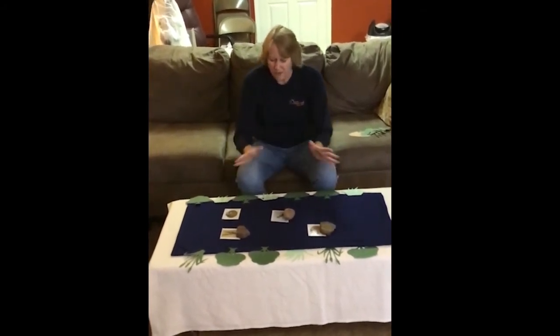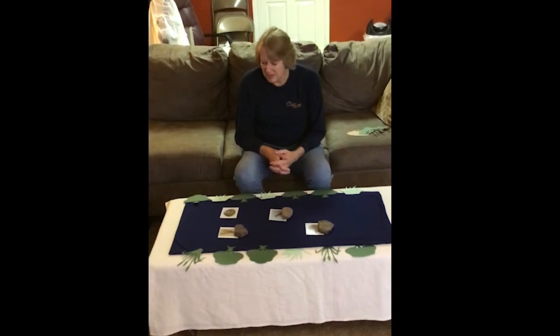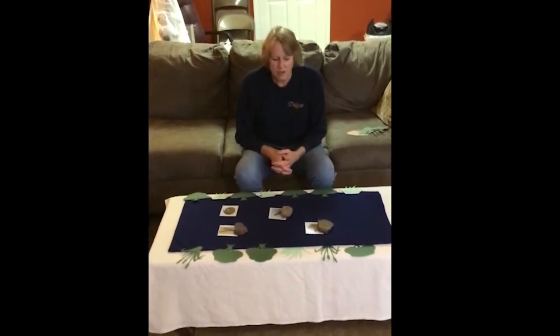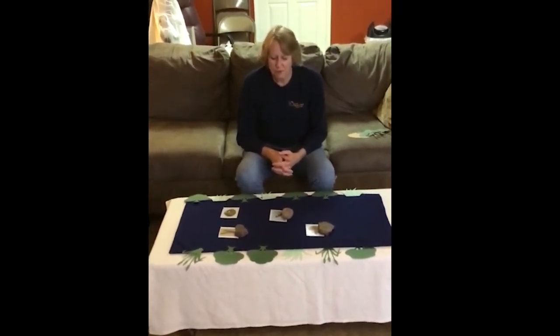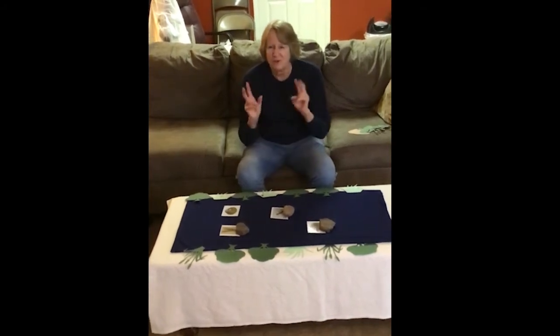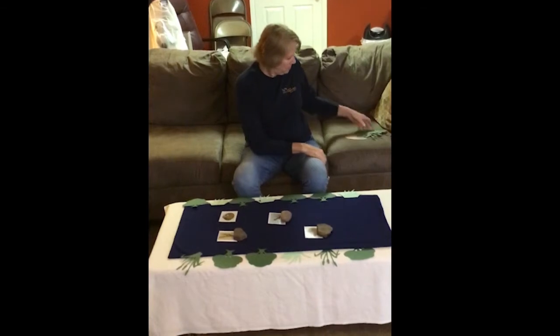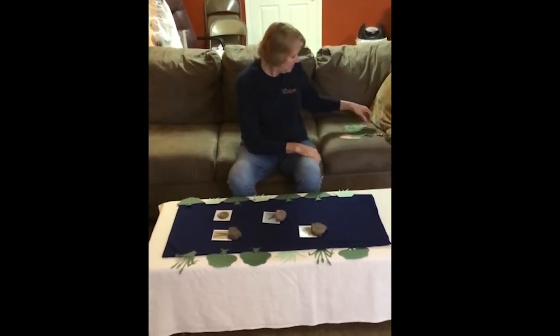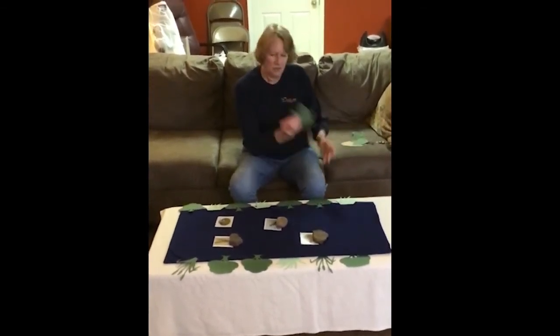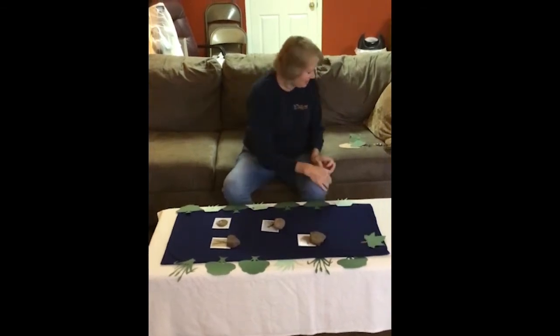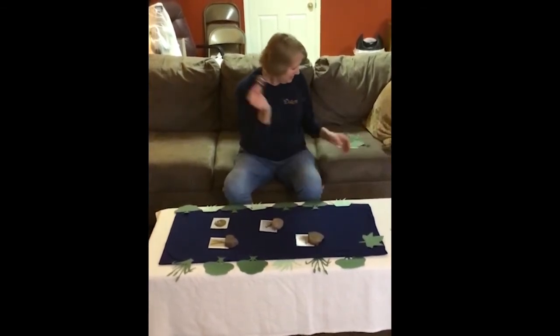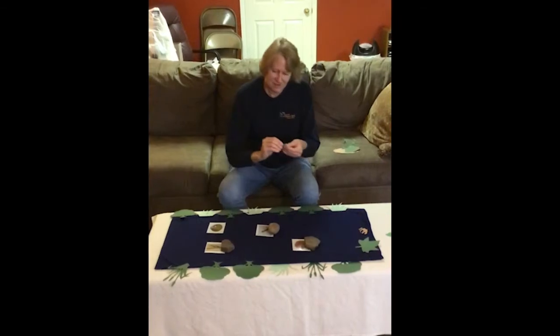So now we have everything in place, and we're going to be kind of going through a 3-act scenario of things that might happen in this creek. So we are going to have a leaf, and we'll be talking about what happens to the leaf, a fish, and a frog.